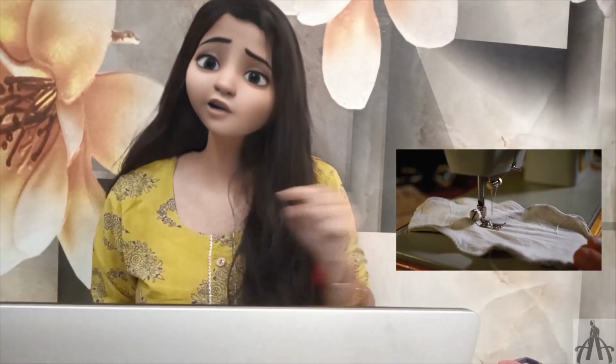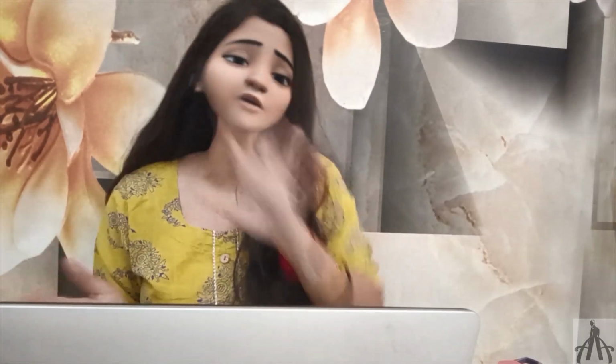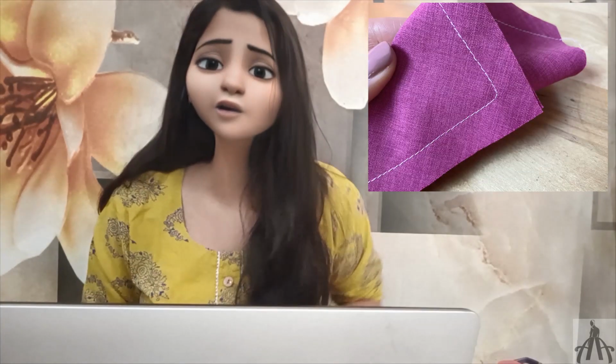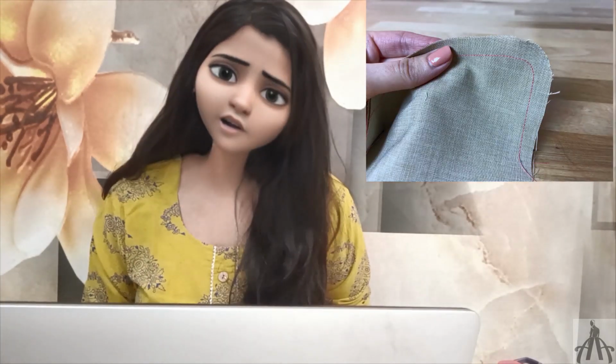In this video, I am going to show you how to create stunning top stitch that looks like it came straight out of a magazine. You know, those sharp and curved edges that add so much detail and style to your garment? Sounds awesome, right? Well, let's get started.